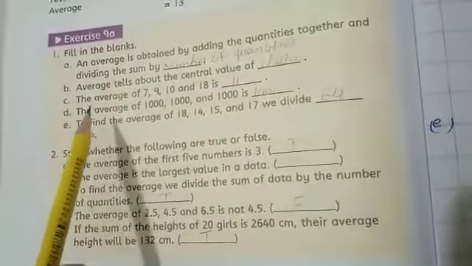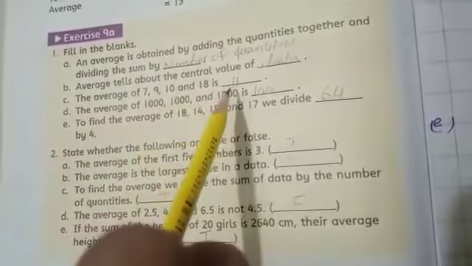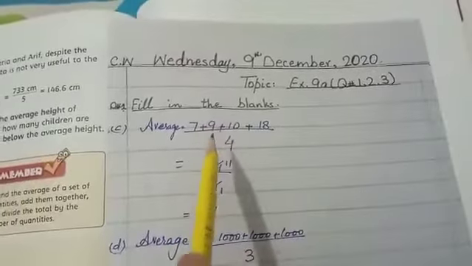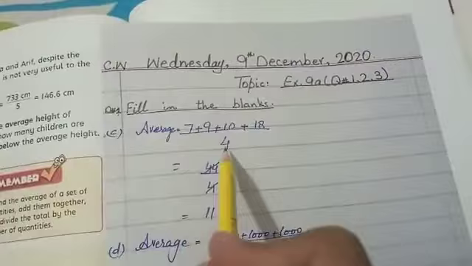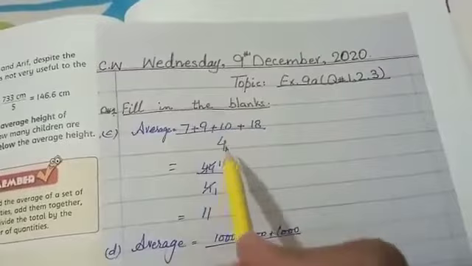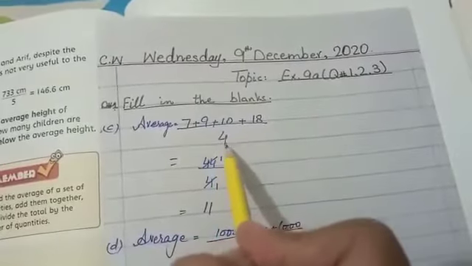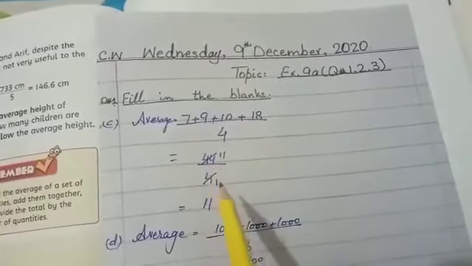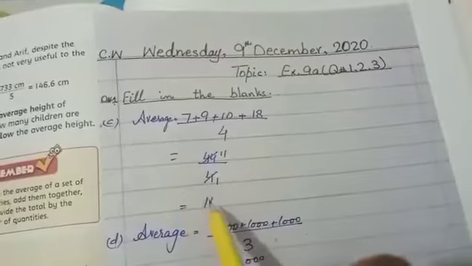C part is that the average of 7, 9, 10 and 18 is, you will write in blank 11. Here is the offer. Okay girls, you know for finding average what we have to do, we will sum up the values and after that we will divide it on their number of quantities. Here we have 4 values, so we will divide their sum on 4. Average is equals to 7 plus 9 plus 10 plus 18 divided by 4. When we sum up all the values, our answer will come 44. Now we divide 44 on 4. 4 ones are 4, 4 11s are 44. So our answer is 11.